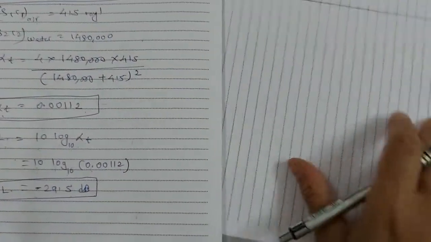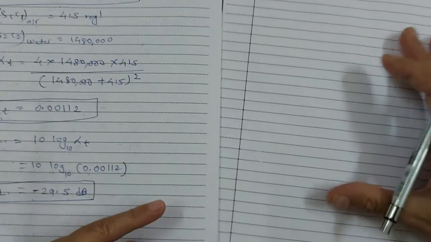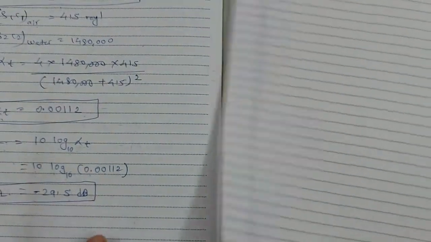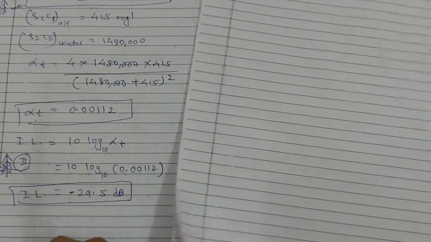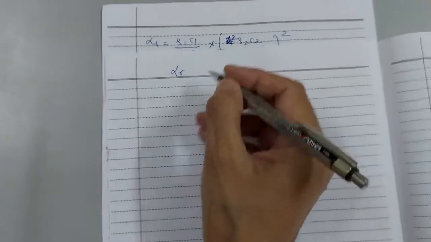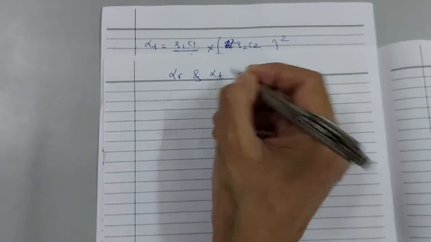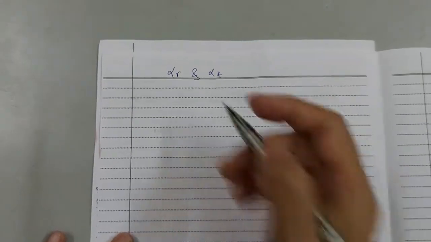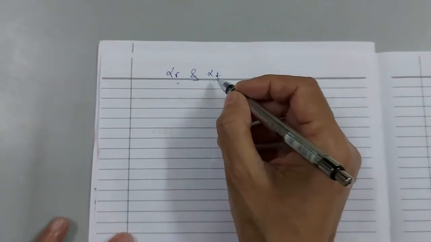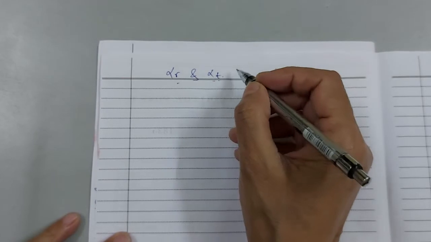So after completing this, I'll just take one simple problem. The first problem will be, suppose I say that I have the relation between alpha r and alpha t. I mentioned to you alpha r is my sound power reflection coefficient and alpha t is the sound power transmission coefficient.